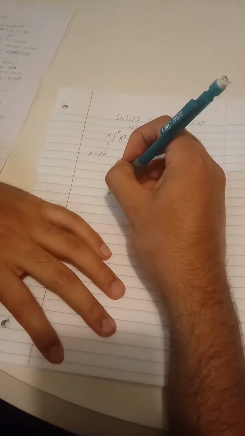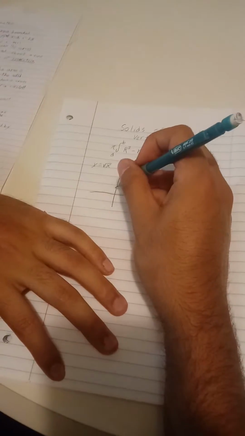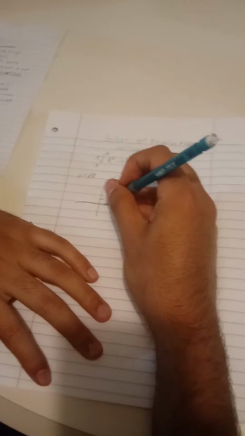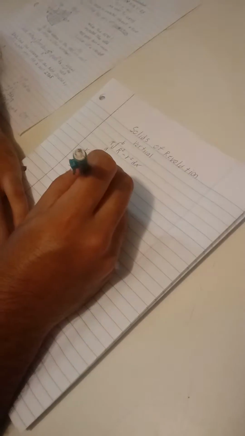So you graph it. y equals 1 is obviously going to go across like that, and square root of x is going to start at the origin and keep going up to 1. So that's the intersection.